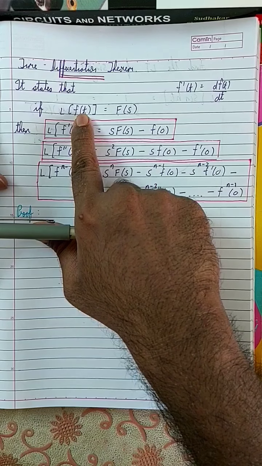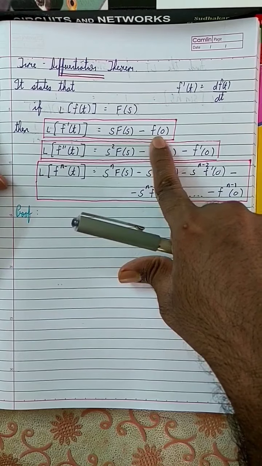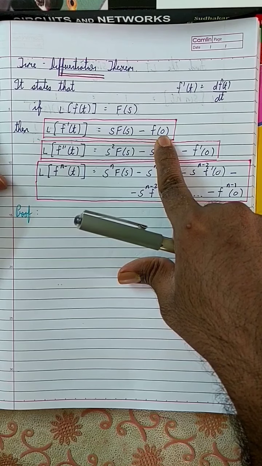Find the value of f of t at time t equal to 0 and substitute that over here. This is actually called the initial value.